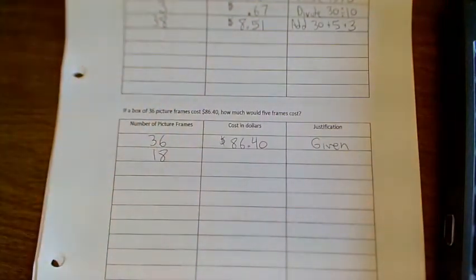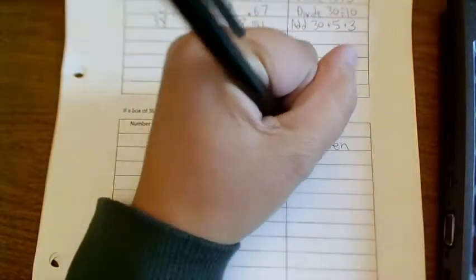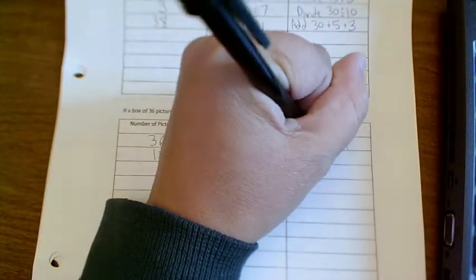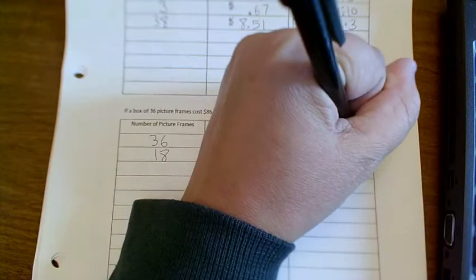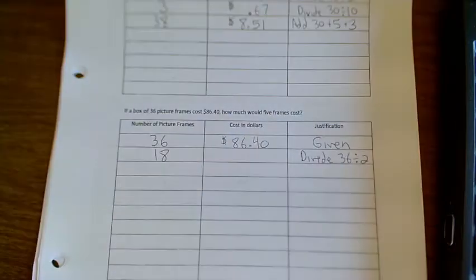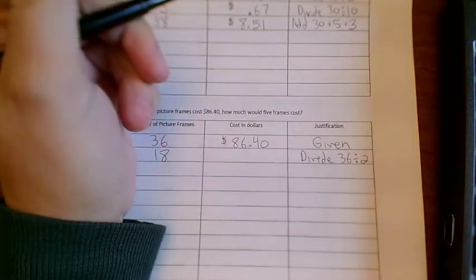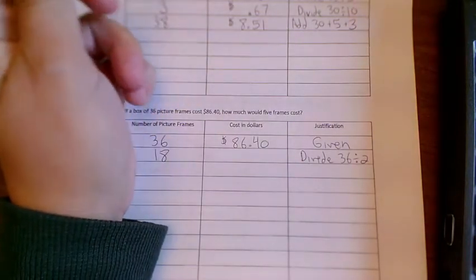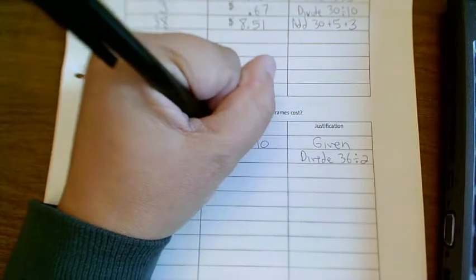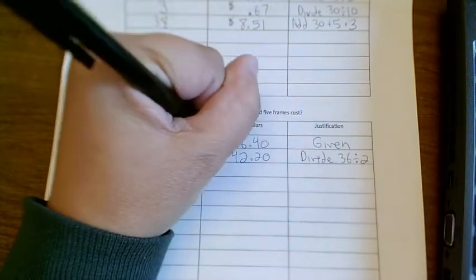How about 18 first of all? We're just dividing in half. Again, you can do whatever you want. So half would be 43.20.